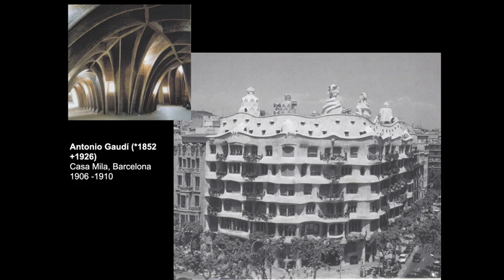So Antonio Gaudí was very famous for his very free and romantic forms and architecture. So it's right that he is called an Art Nouveau architect in the early 20th century.